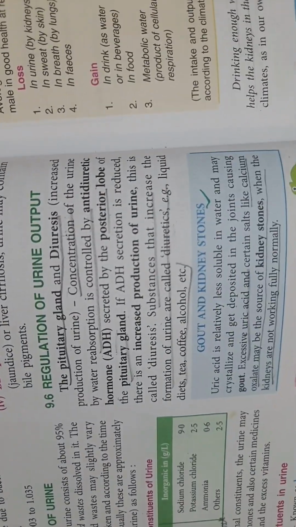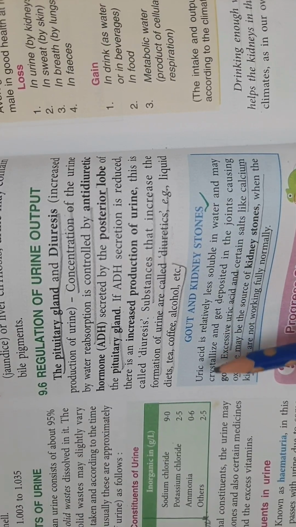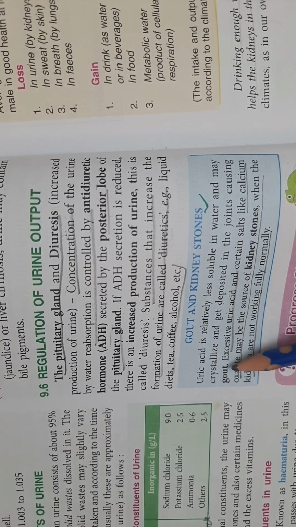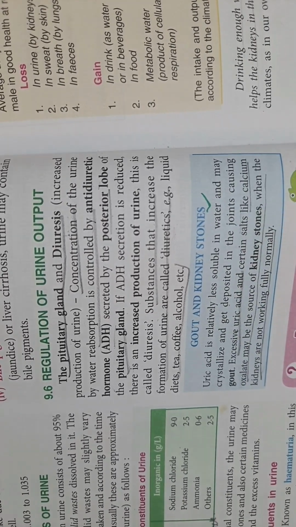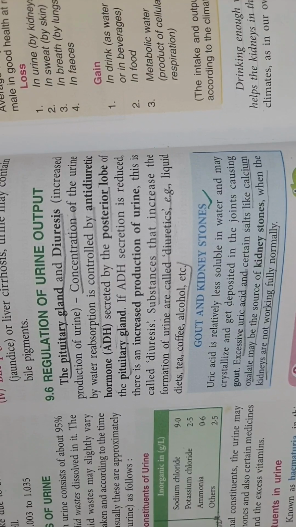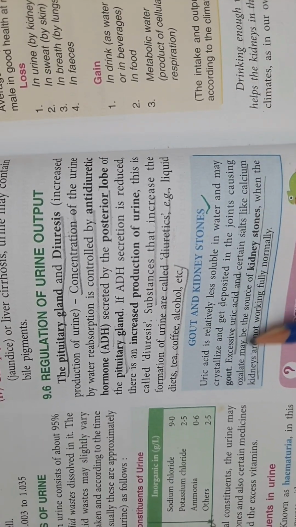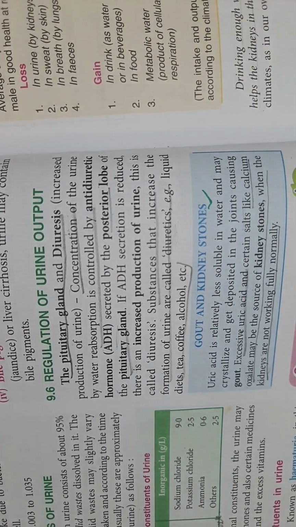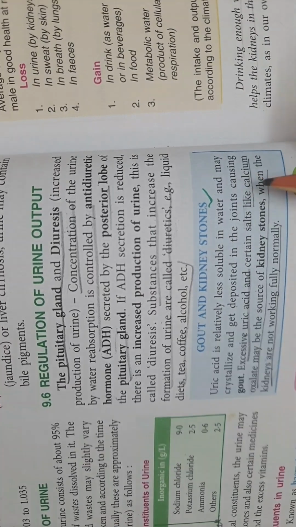Now next, there could be a possibility that because of excess uric acid in our body, it crystallizes, means it becomes like a stone, and that is said to be gout. In gout, the crystals deposit in the joint, so there is a lot of pain in the joint. Also, if uric acid combines with calcium salt, it might lead to the formation of kidney stone. You must have heard about kidney stone, so do this box very carefully.